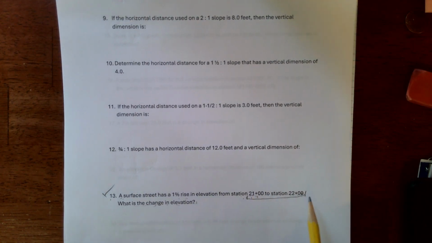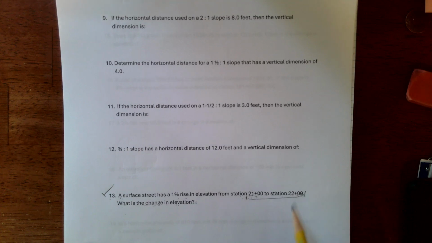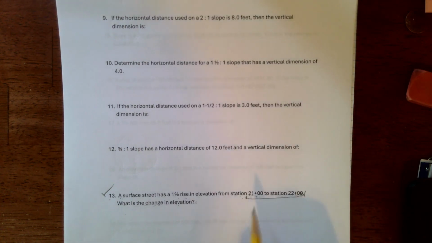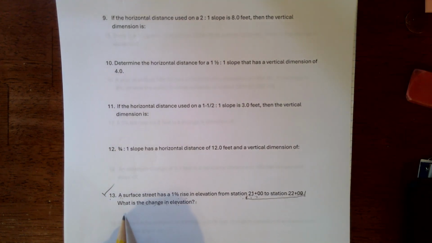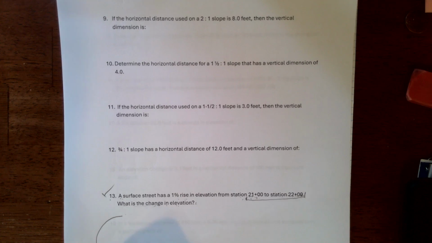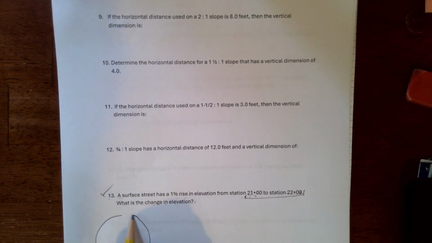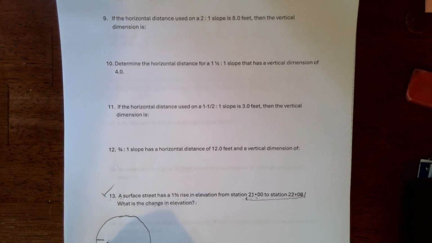Maybe there'll be some more about station numbers, but that's not why we're here today. But we do have to know what the horizontal distance is, or we need to. We need to know more than what we got, I think. So here's our circle.